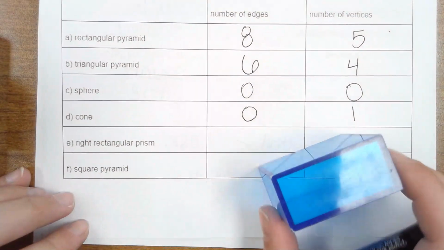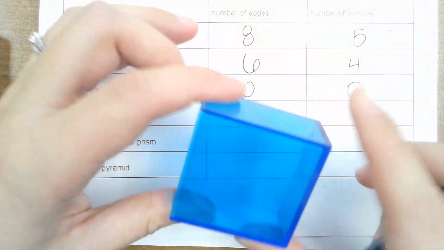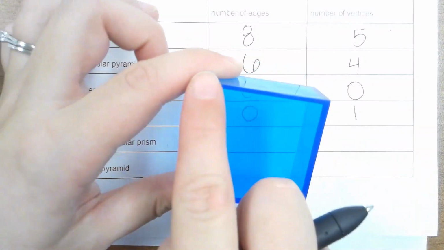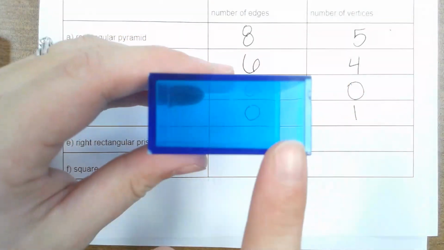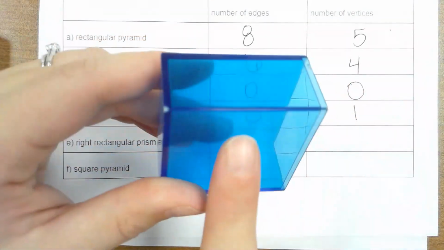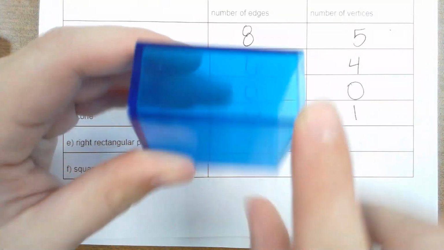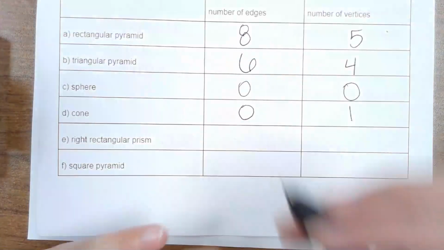Right rectangular prism, so we do have a lot of edges on this one. So I always start with the front here. So we have 1, 2, 3, 4, 5, 6, 7, 8. And then you can't count the ones that you already counted when you counted the front and the back. So I have 8, 9, 10, 11, and 12. So I have 12 edges total.